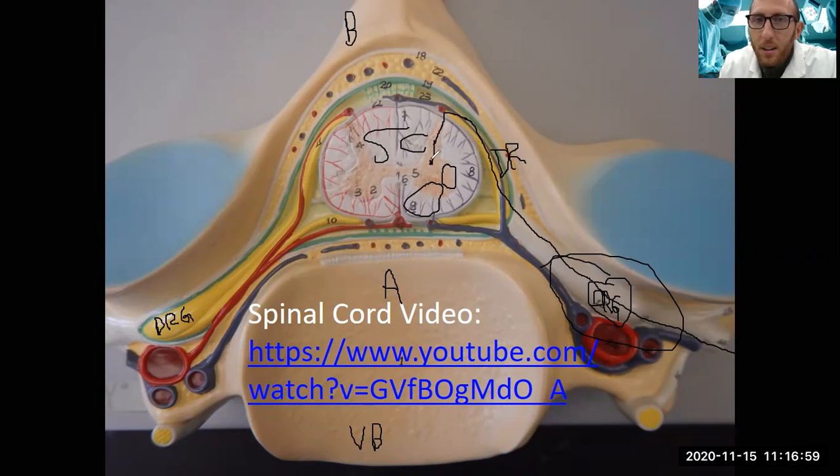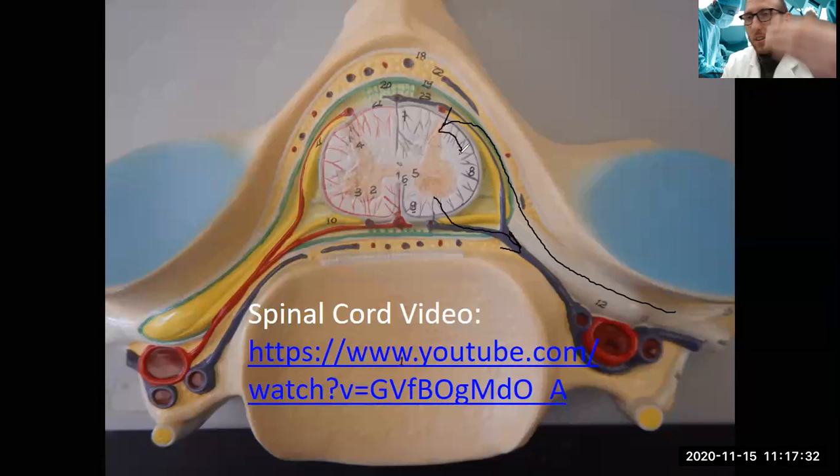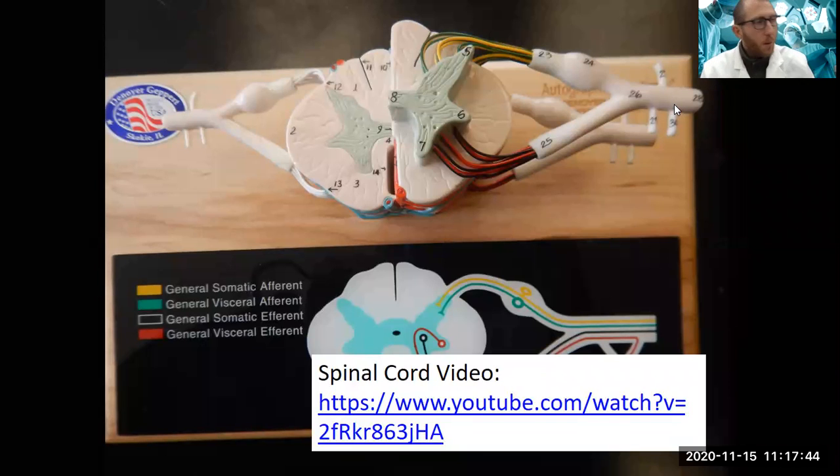Now at this point, it might go up to the brain. It might go down to another level, or it might go back out, what's called the anterior root or the ventral root, as it travels out to the spinal nerve. That's a long way of saying information travels in the posterior side and out the anterior side. So think posterior in, anterior out. And one last spinal cord model for you here. I got it right here in the lab.